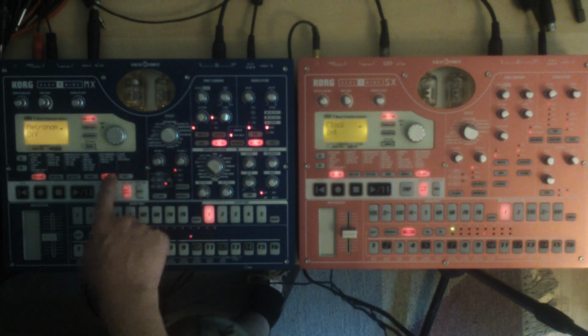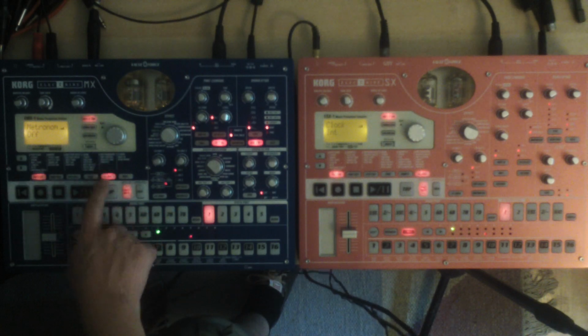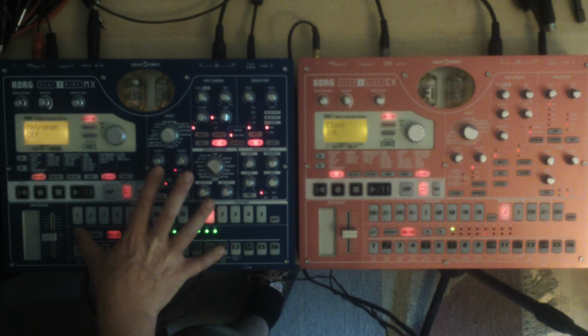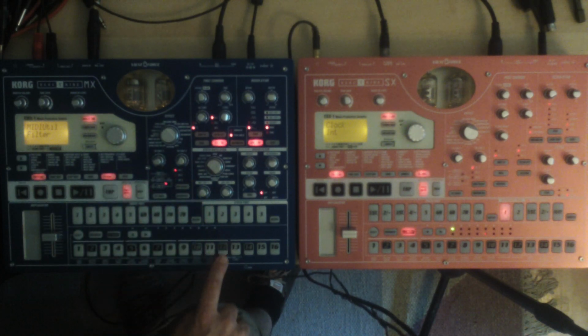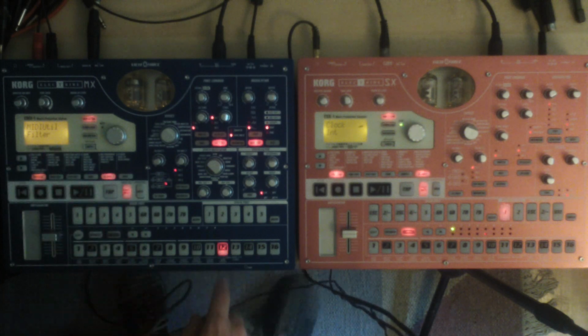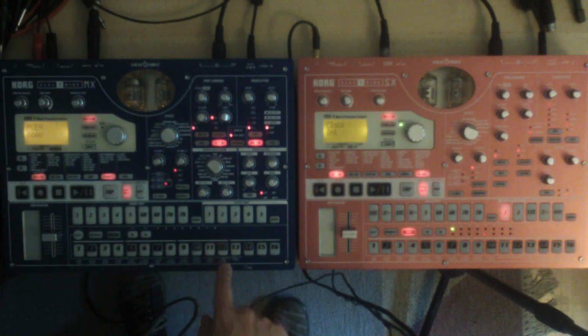Alright, so I push the global button on the EMX. I hold down Shift and press key number 12. And now the display says MIDI utility filter and the key starts blinking. So I confirm.